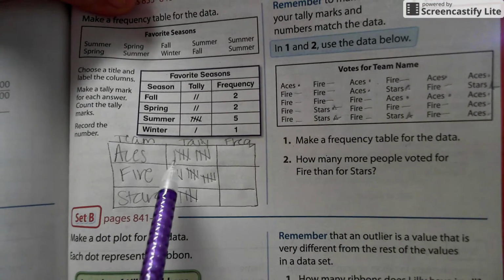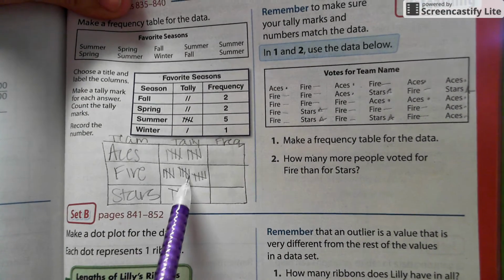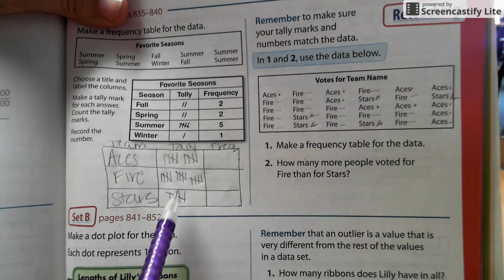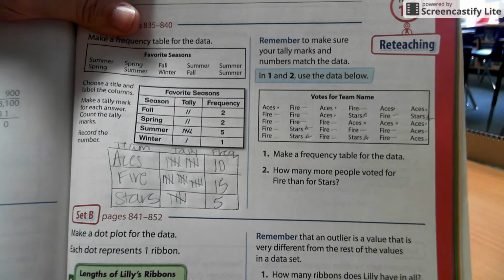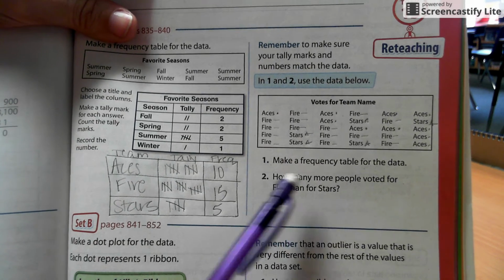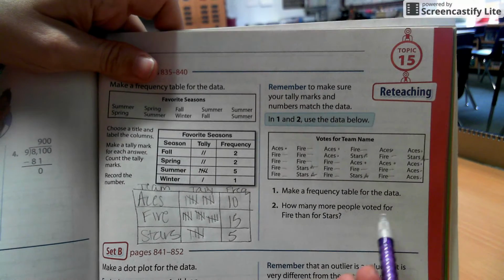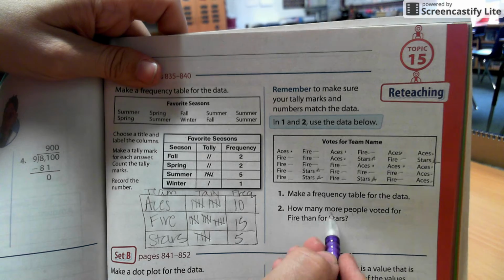Okay, so when I did my tallies, there were 10 for aces, 15 for fire, and 5 for stars. So now I'm going to add my frequencies, which is just the number. So now you can answer the question, how many more people voted for fire than stars?